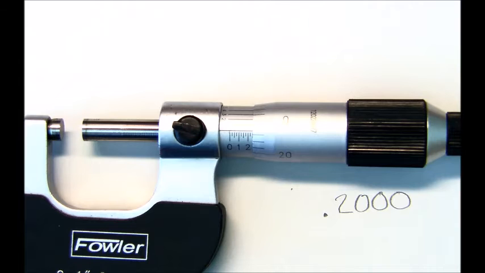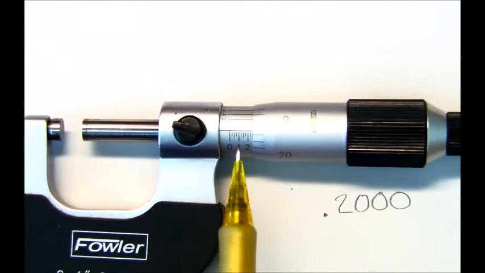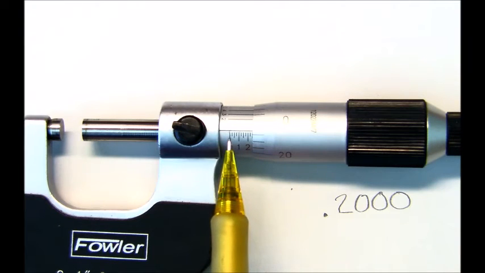Okay. Now the second number that we want to identify is the little tick marks. So we want to look at the tick mark that we can see past the 2, if any. Now first note how many tick marks there are in between each tenth.